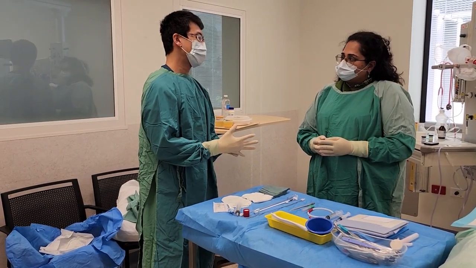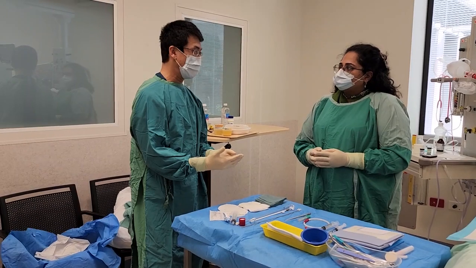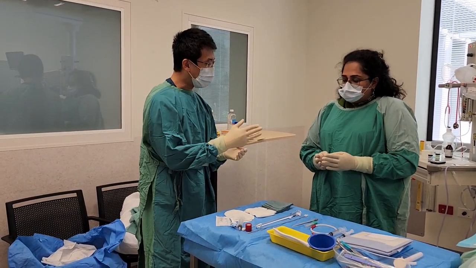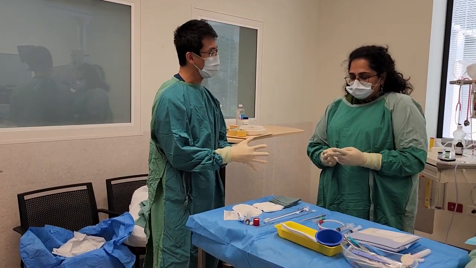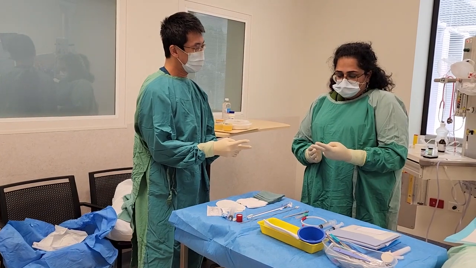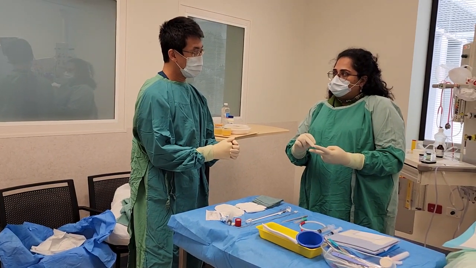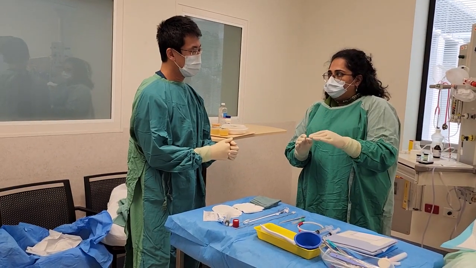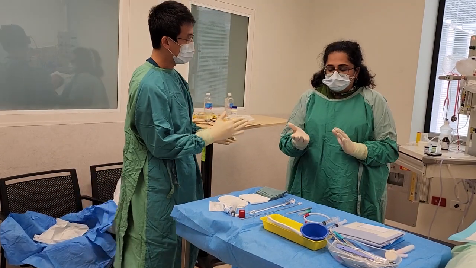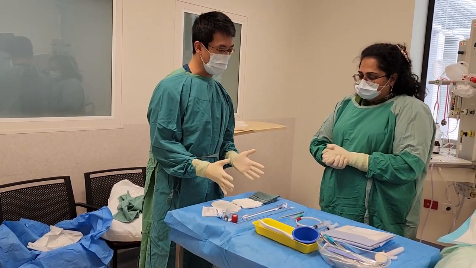Okay? And in terms of within the triangle of safety, obviously there are multiple ribs. Where in terms of rib space do you want to target? Between two ribs. Do you want to go above or below? Superior to the inferior rib, to avoid the vessel. Yes, the neurovascular bundle is inferior, right? Perfect.